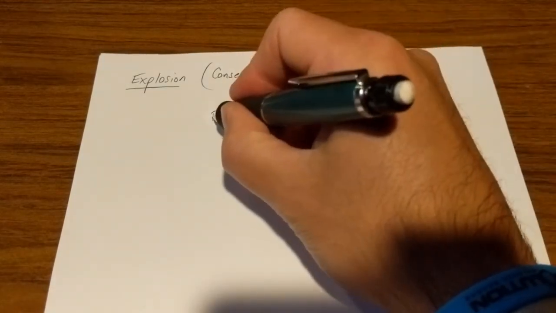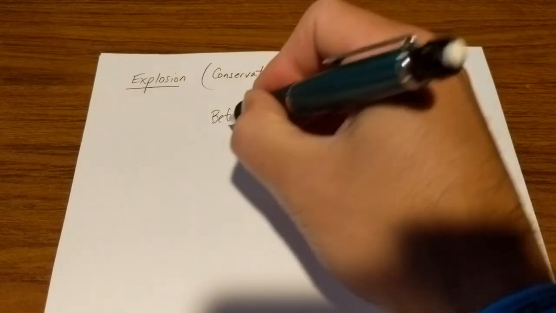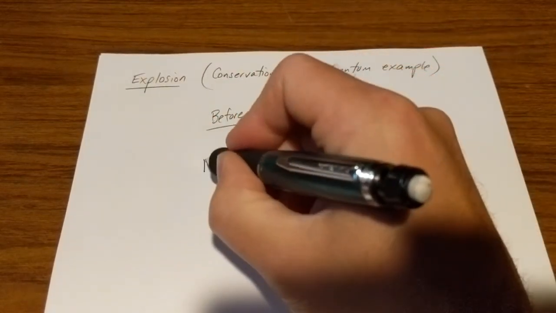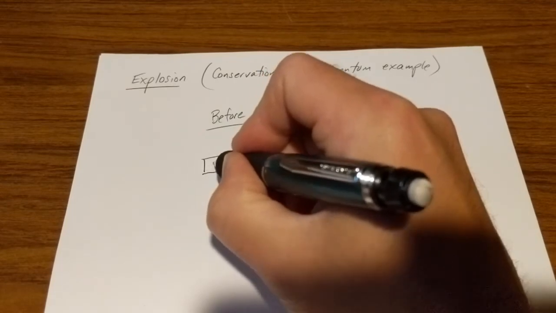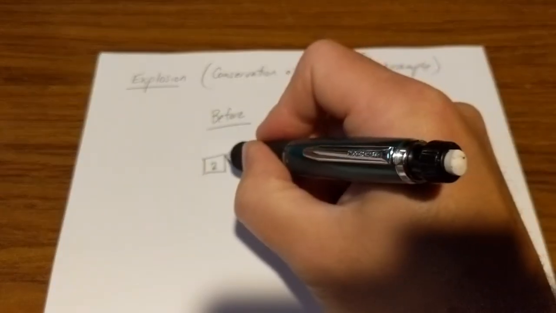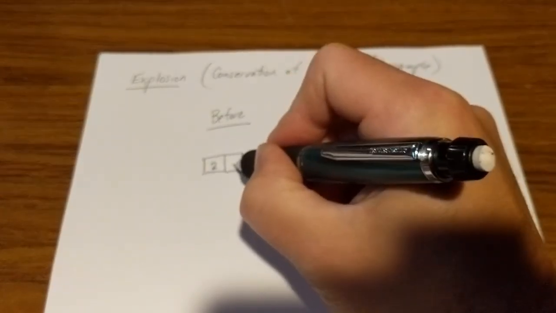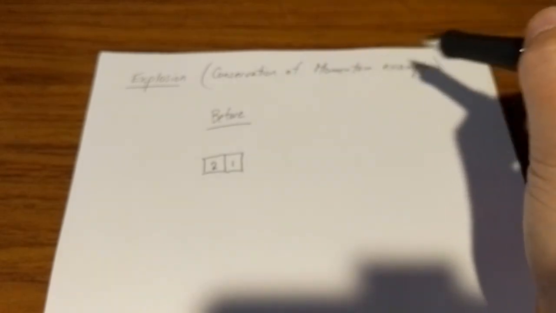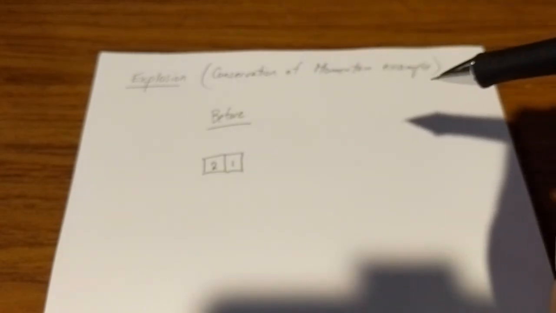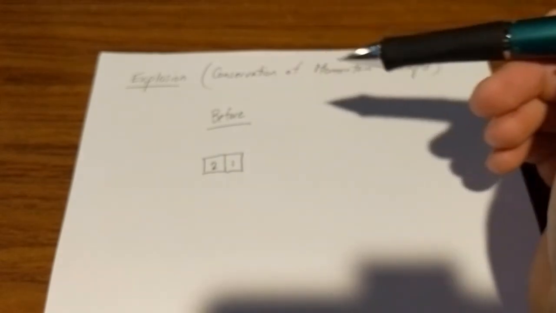Finally, let's look at an example of an explosion. In this case, in the before state, we will have a 2-mass block sitting coupled with a 1-mass block. This type of interaction is also sometimes called a decoupling, because in the before state, the two objects are coupled.